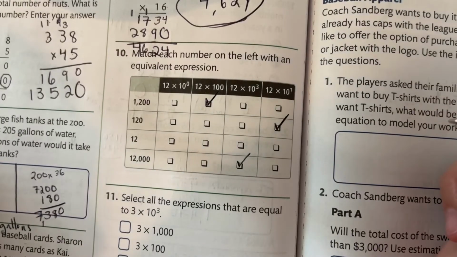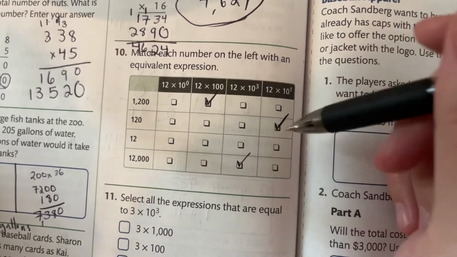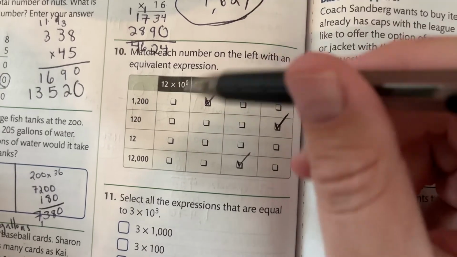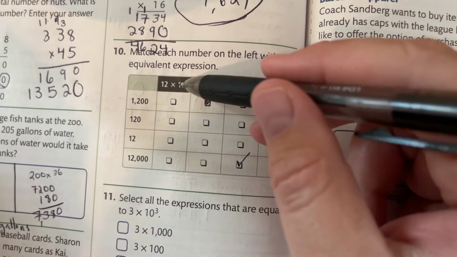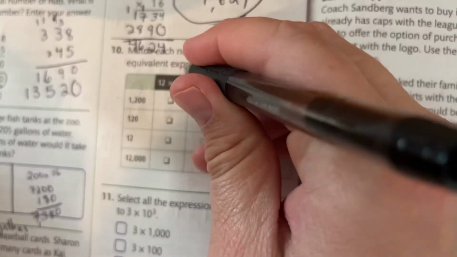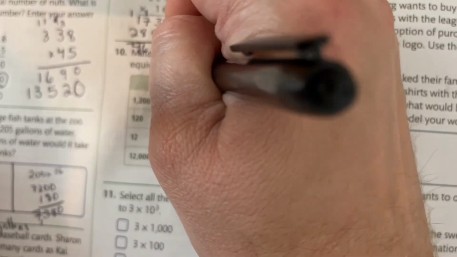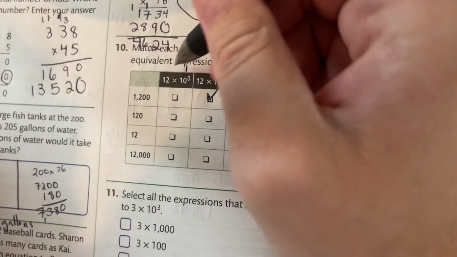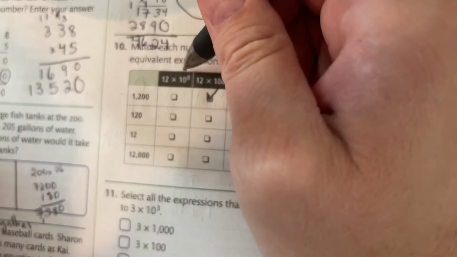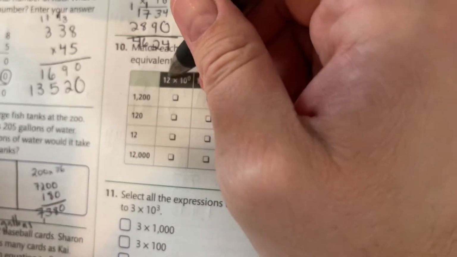And it looks like we're only using these once. You can never count on that, by the way. 10 to the first power would be 10, but this is 10 to the 0 power, so it's just 1. 12 times 1 is 12.